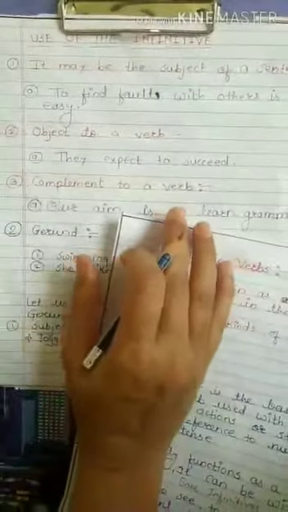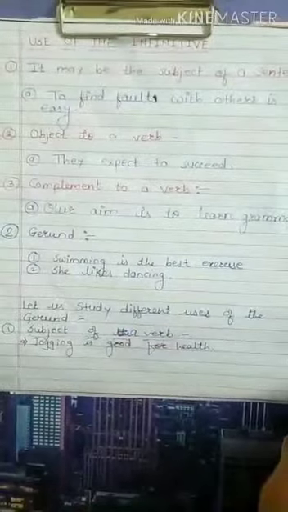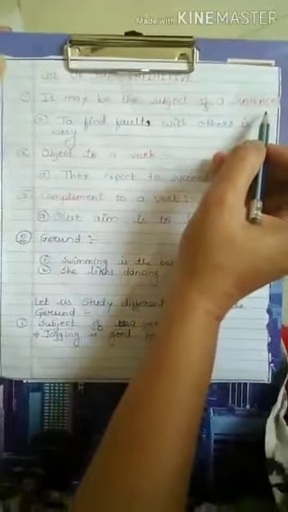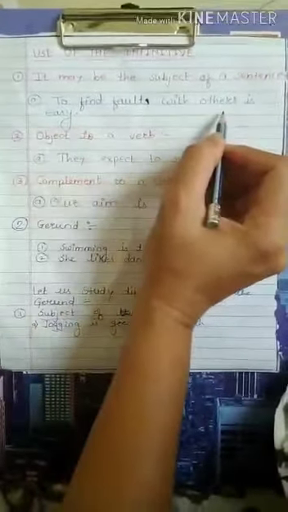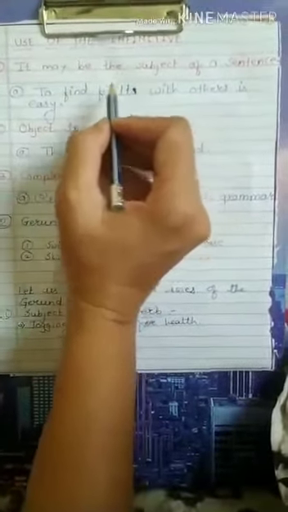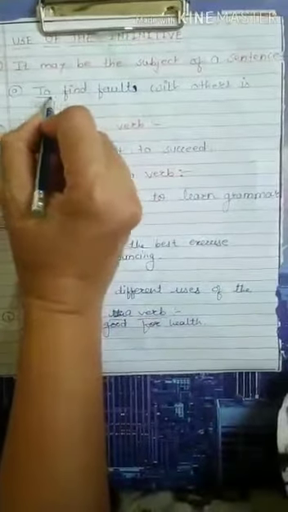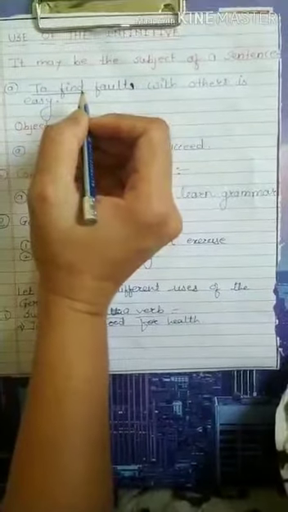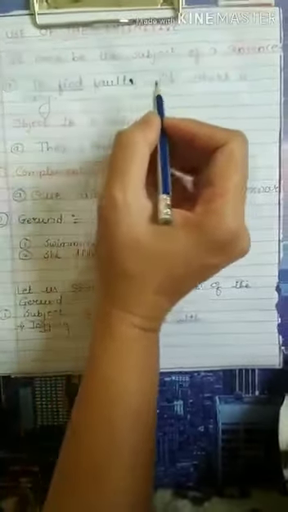Infinitives are used in various ways. Let us study use of the infinitive. It may be the subject of a sentence. In this sentence, to find fault with others is easy. As I told you, it may be the subject of a sentence. Here, to find is an example of infinitive which functions as the subject of a sentence.